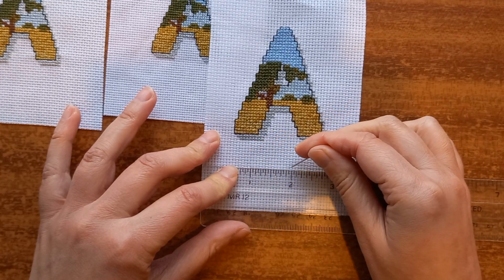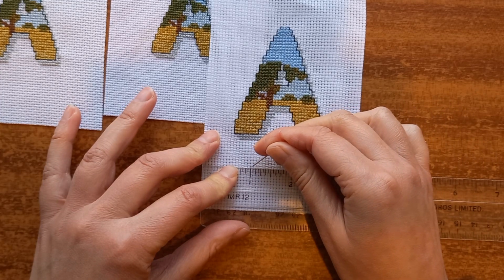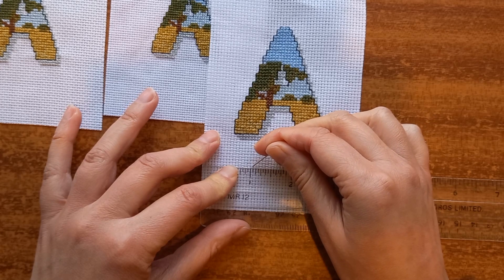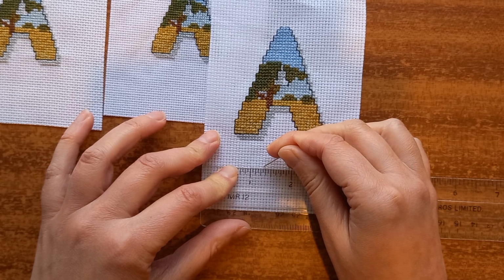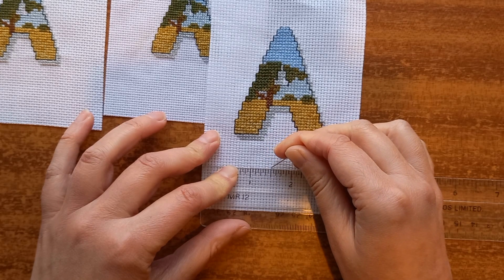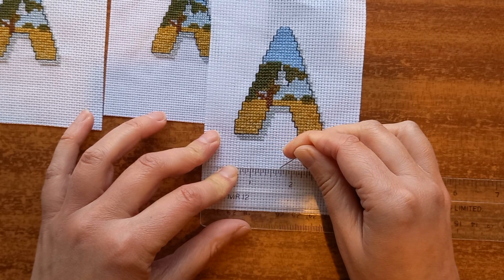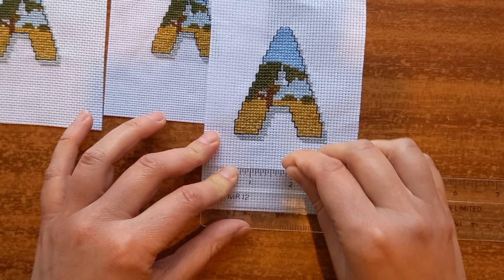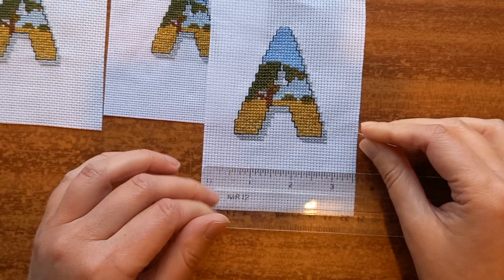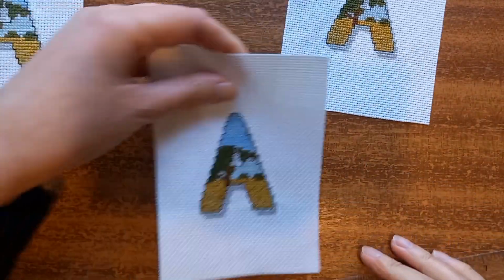So I'm going to go here from 1 to 2 inches. So I'll start here. This is the edge of the first square. So 1, 2, 3, 4, 5, 6, 7, 8, 9, 10, 11, 12, 13, 14. So that's 14 count fabric. And try that again for another piece.